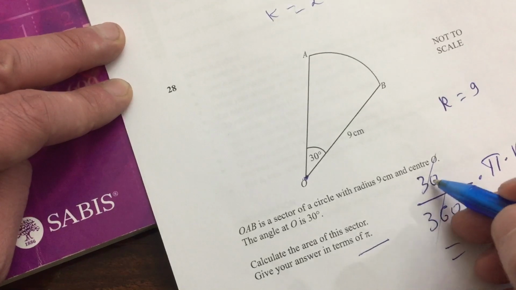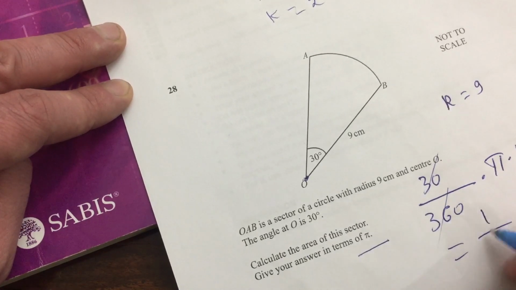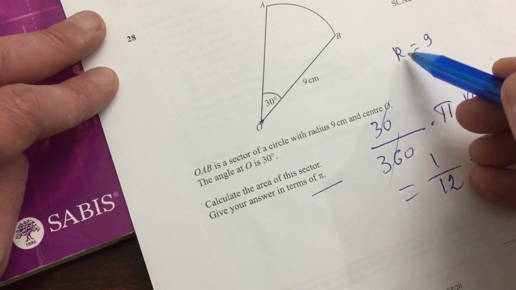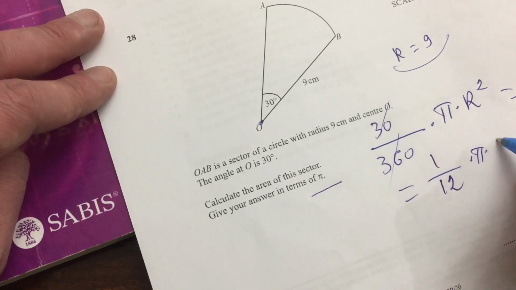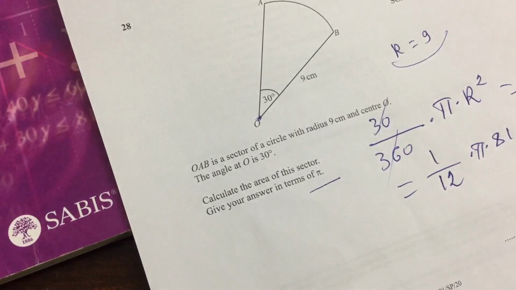Simplify: 1 over 12 multiplied by pi r squared, r equals 9, 9 squared equals 81. Simplify, 81 over 12.